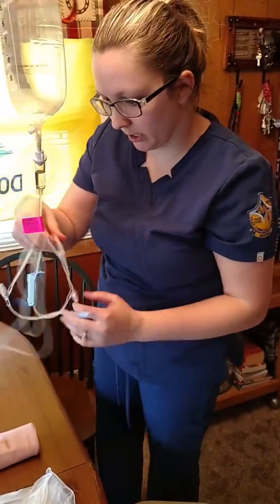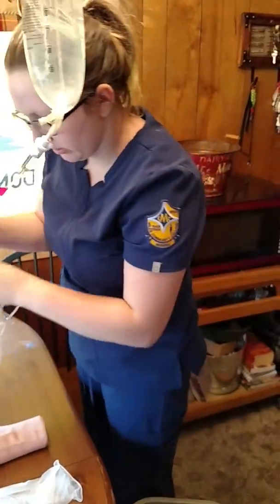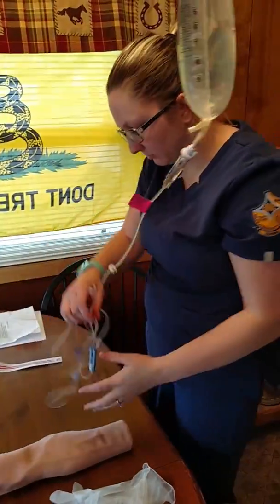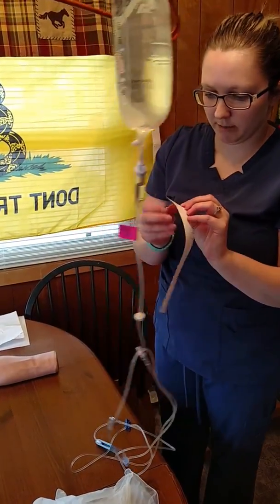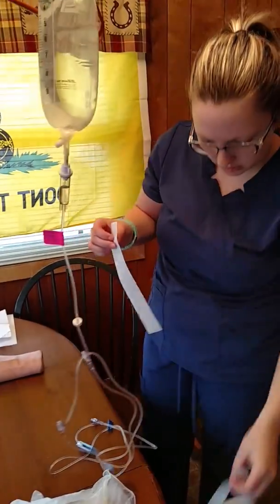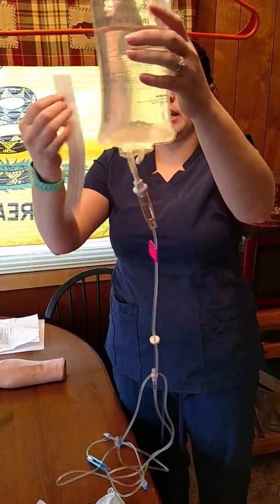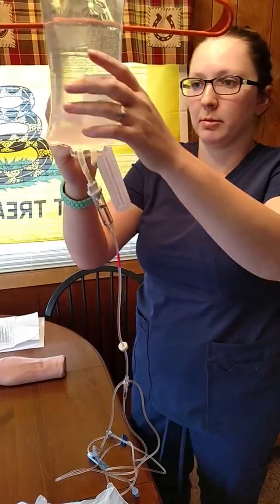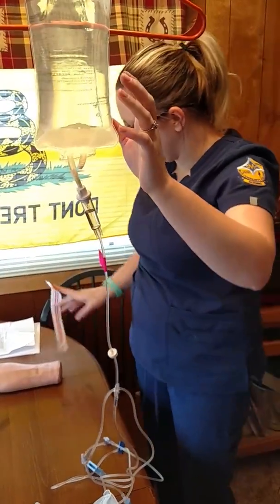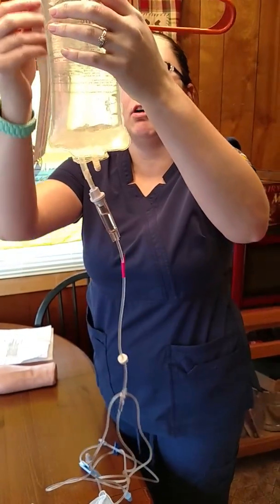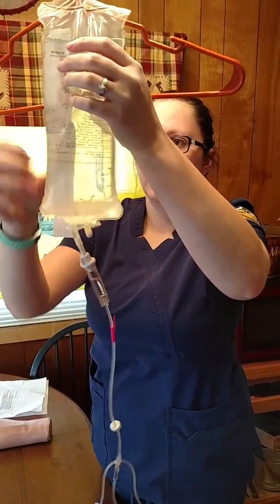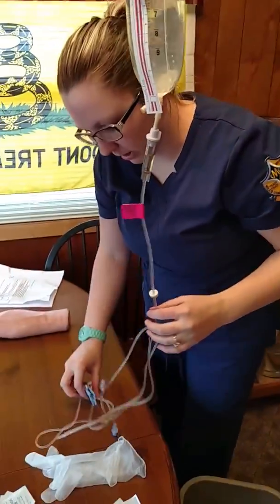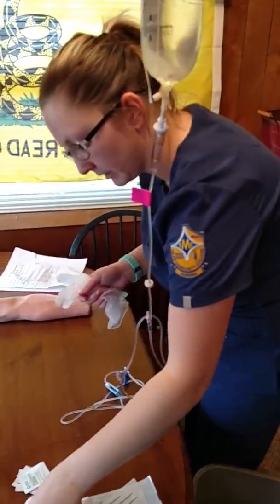Okay, so this is all ready here. Now I'm just going to grab my stuff and go start the IV. Oh, before that I would actually label my bag here, and this just has the drops per minute and then how many hours I'm hanging it for, which is 6 hours. So I've got that all calculated out here. We'll just line that up with where the fluids start.